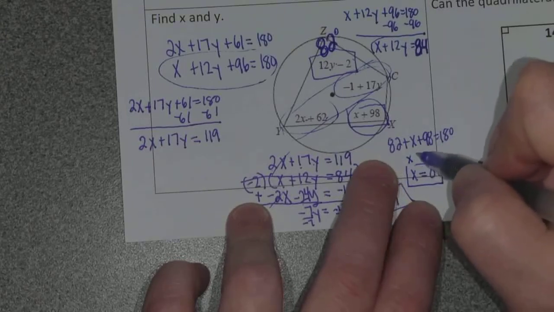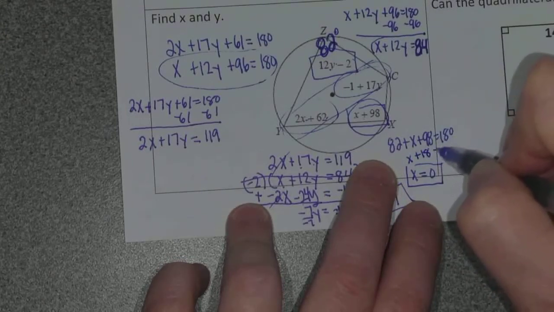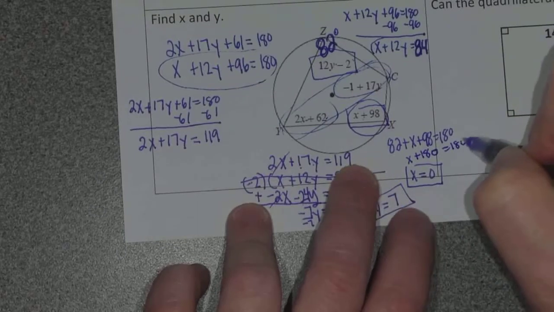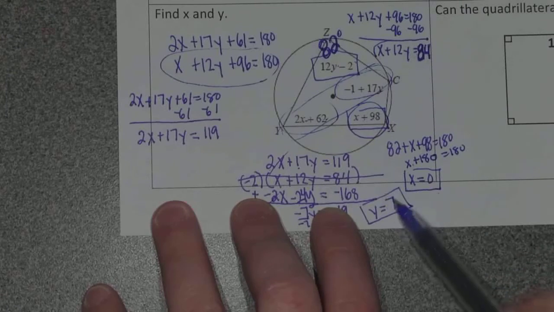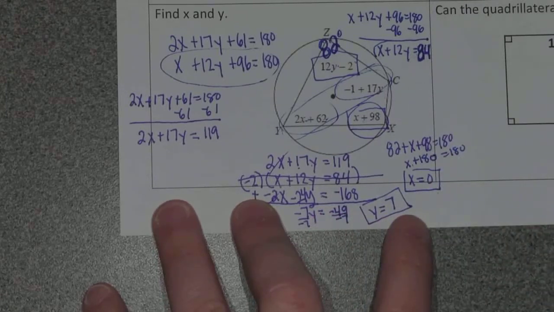180. So I would have x plus 180 equals 180. What does my x have to be? It has to be 0. So either way you do that, you would have got 0 for your answer.